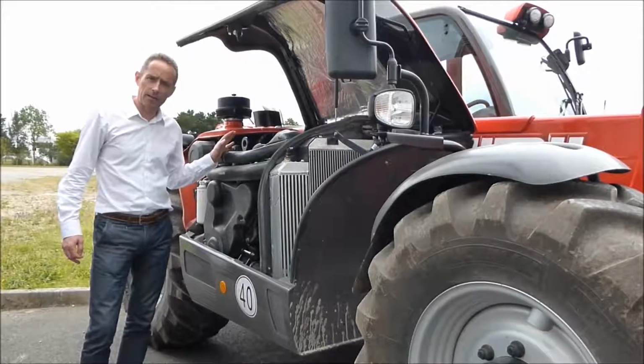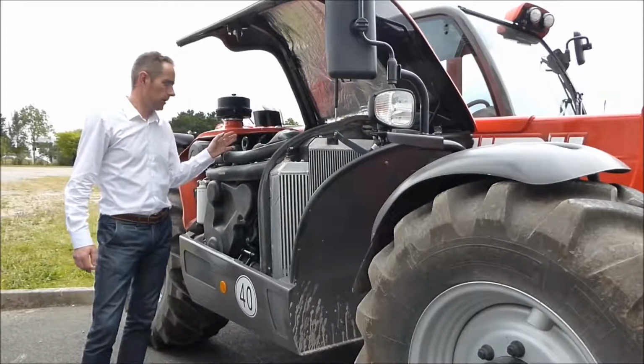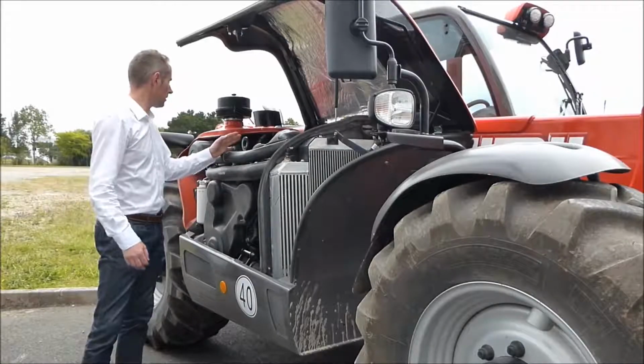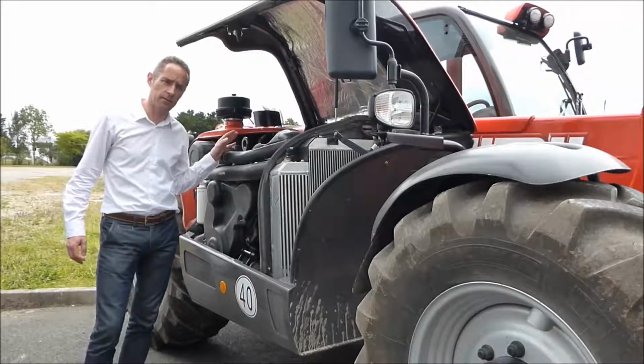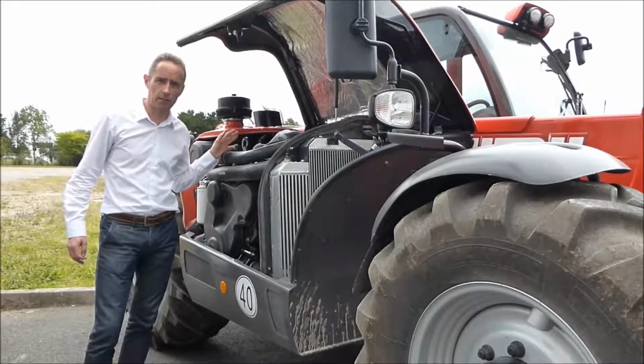So here on the MLT 735, again it's a Deutz engine. On this particular model it's the 3B Deutz with the DPF. So this is a 120 horsepower engine.